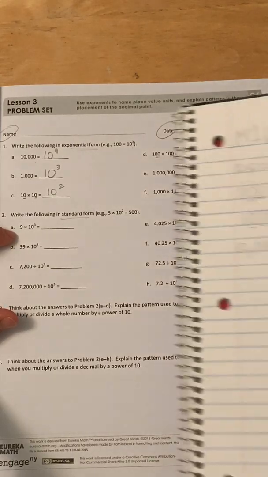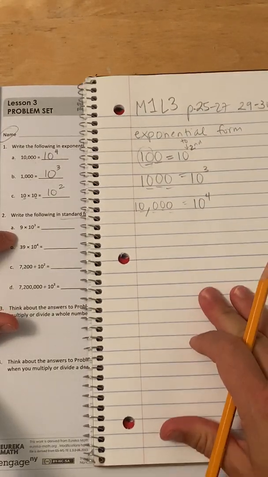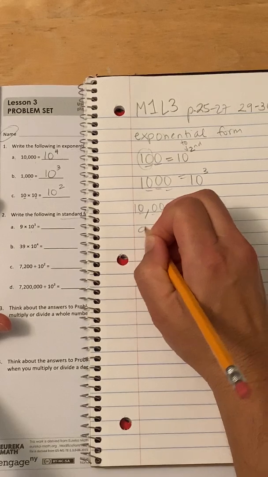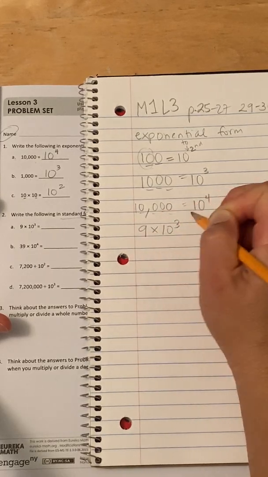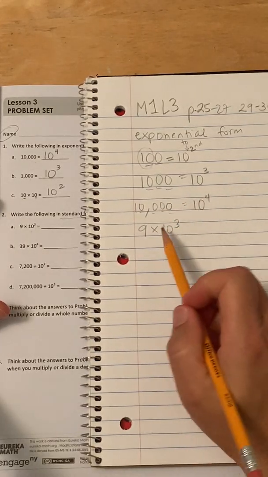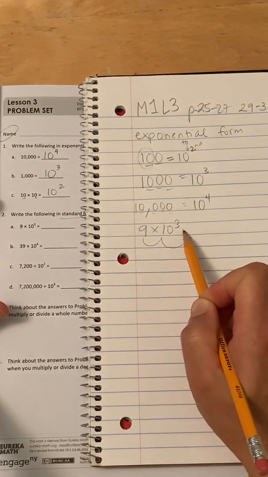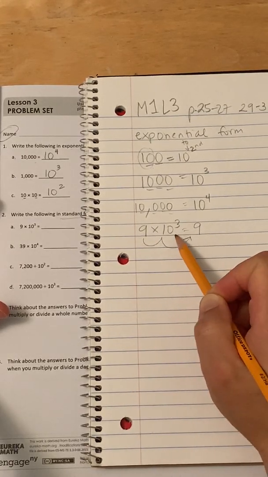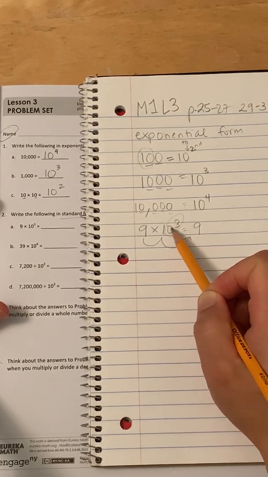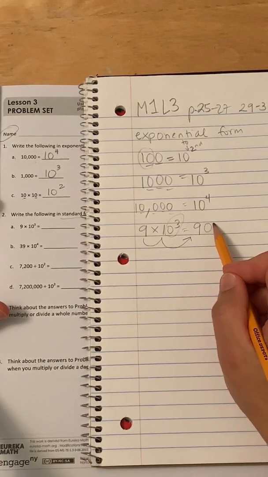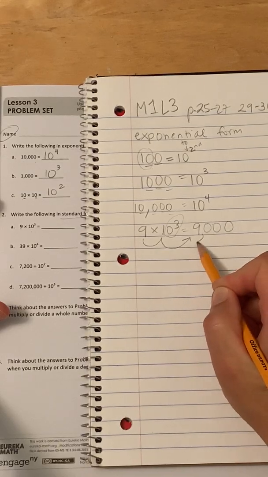I'm going to do this first one in my notebook. The first one says 9 times 10 to the third. Okay, so I am just going to do 9 times 1 equals 9, and then I add 3 zeros. 1, 2, 3, and I add in my comma.